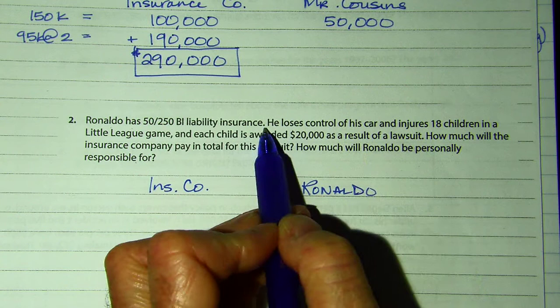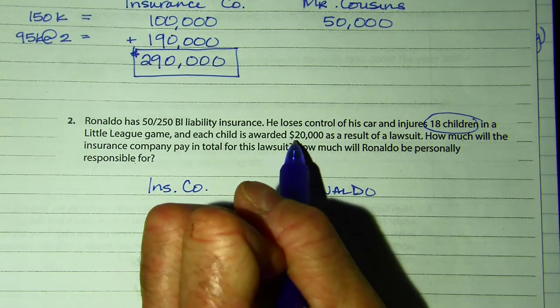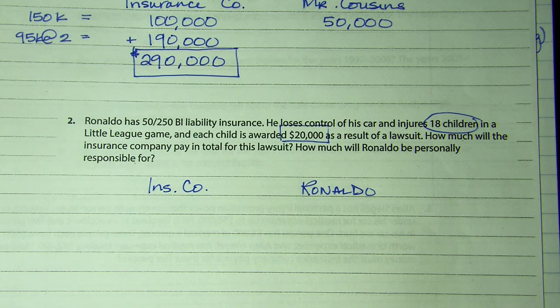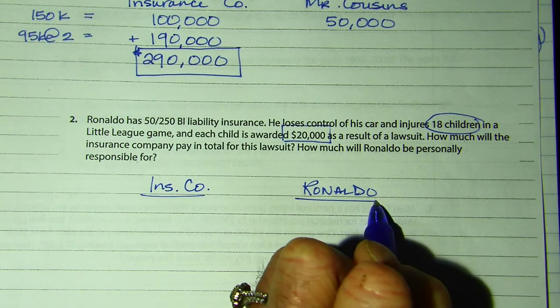Now, it looks like he loses control of his car and injures 18 children in a Little League game. Each child is awarded $20,000 as a result of the lawsuit. How much will the insurance company pay in total? How much will Ronaldo pay?